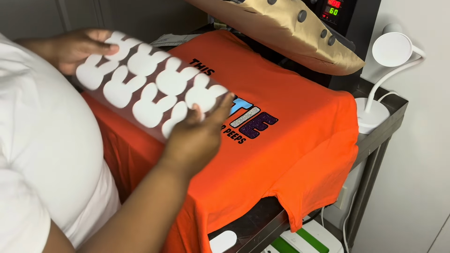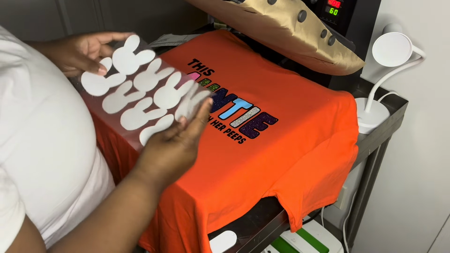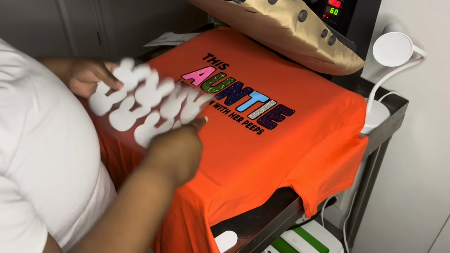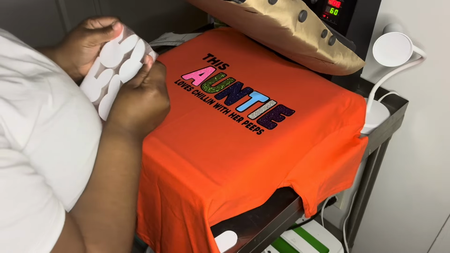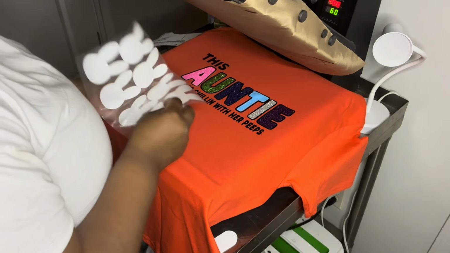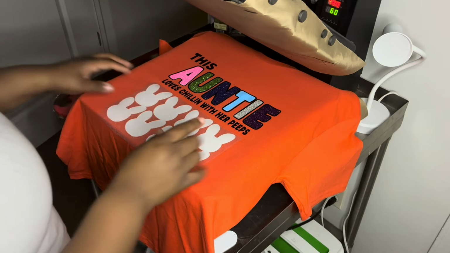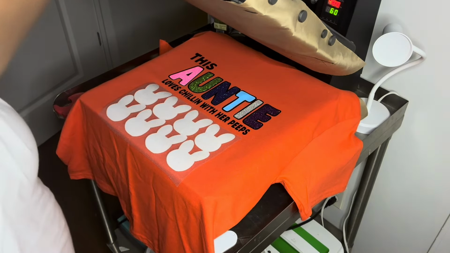Once I'm done with that, I will take my glitter white vinyl that I'll be subbing on. I'm going to fold this in half. And then I'm just going to position this right in the center. All right, and then I'm going to press this down for like 10 seconds.